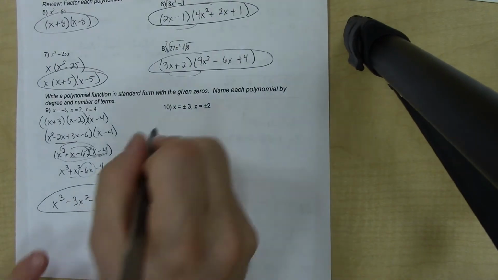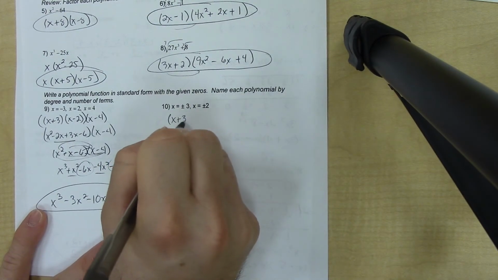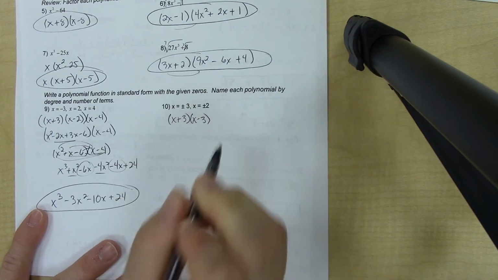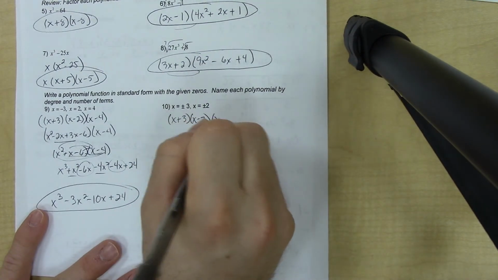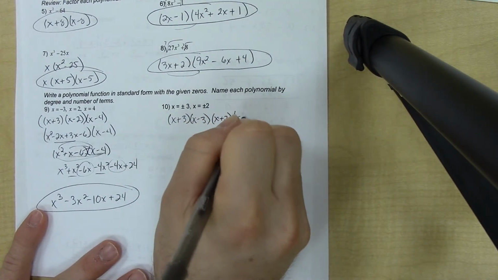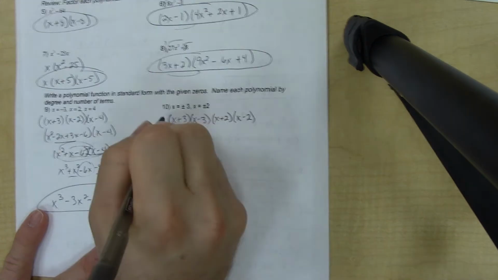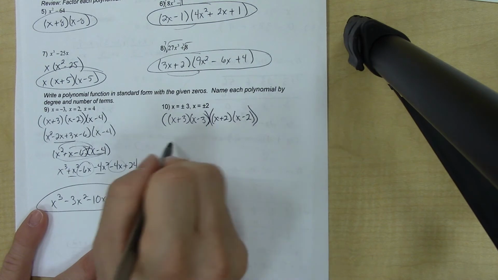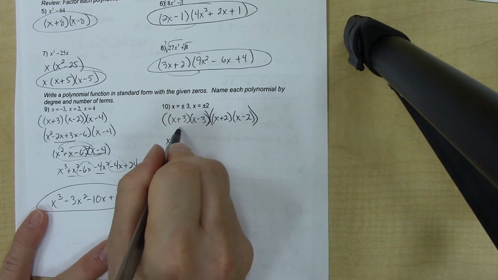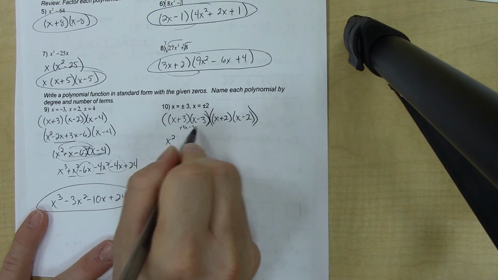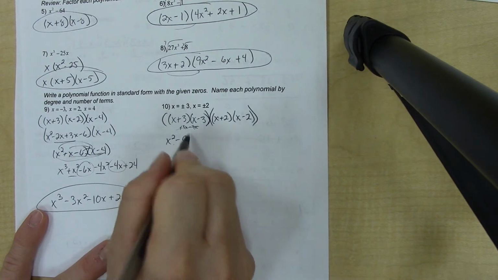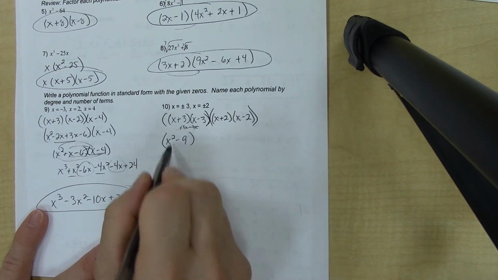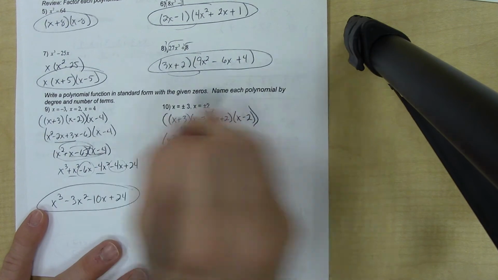Okay? This one gives me x plus 3, x minus 3, because plus or minus 3. Same with plus or minus 2. So x plus 2, x minus 2, and I would start foiling here and here. There's a reason. When you have opposites here, I get x squared, I get a plus 3x and a minus 3x that are going to cancel each other out. Minus 9.